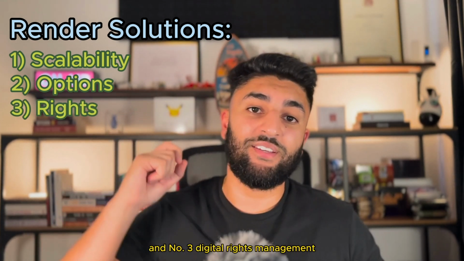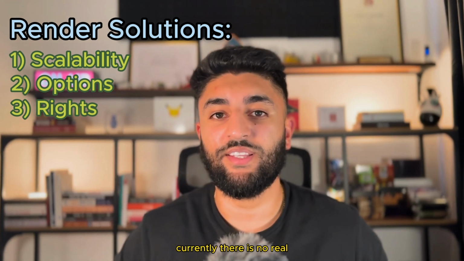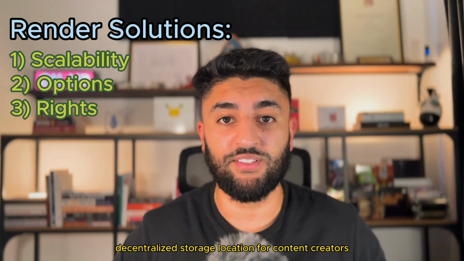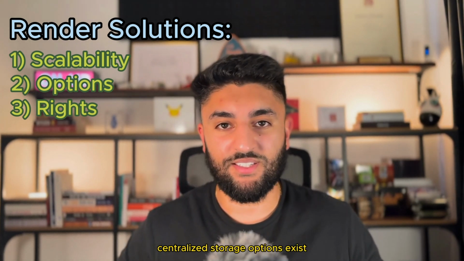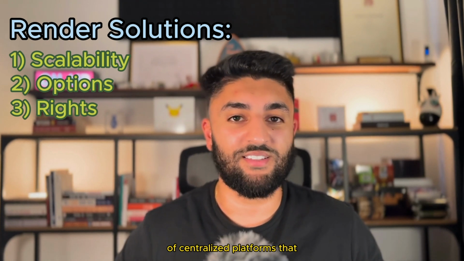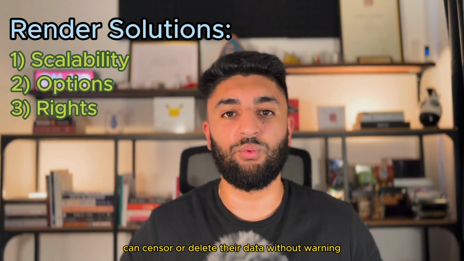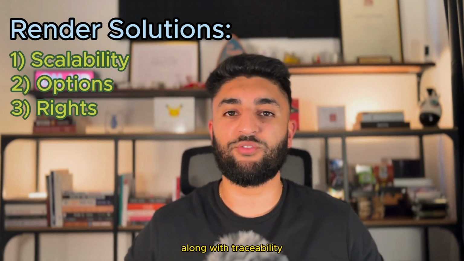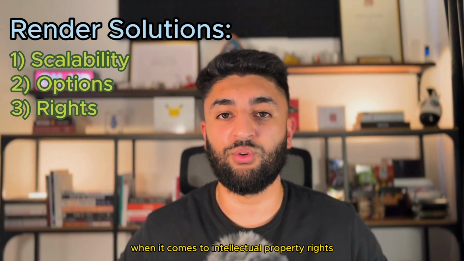And number 3, digital rights management. Currently, there is no real decentralized storage location for content creators. Centralized storage options exist, however, this leaves creators at the mercy of centralized platforms that can censor or delete their data without warning. Render leverages blockchain technology to ensure storage along with traceability when it comes to intellectual property rights.